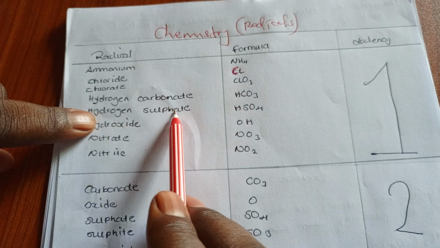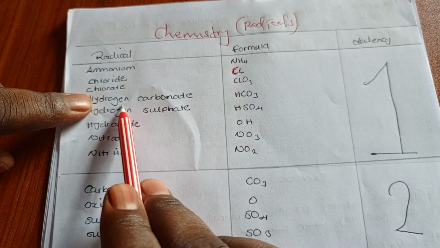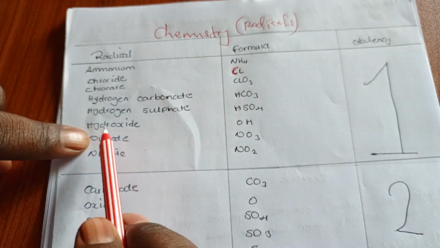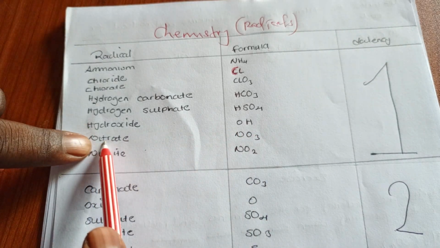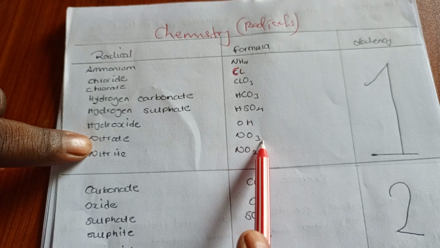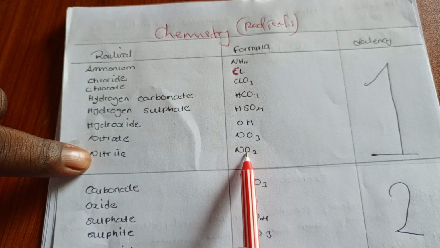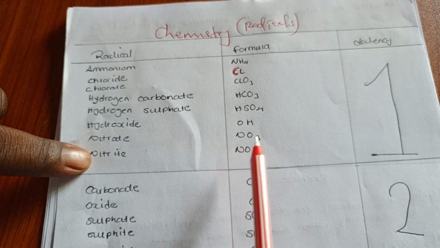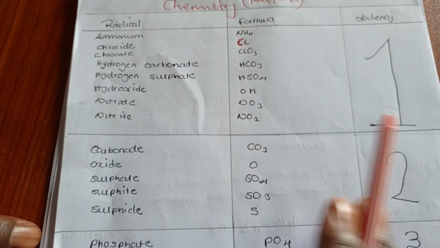Then hydrogen sulfate is HSO4. Hydrogen carbonate is HCO3. Hydroxide is OH. Nitrate is NO3. Nitrite is NO2, the same as nitrogen dioxide. All these have got a valence of 1. So you need to know the valences.